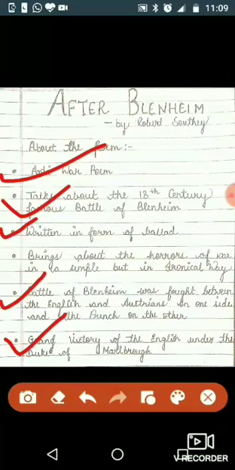Robert Southey brings out the horrors of war to the people in a simple but ironical way. The language which he has used is very simple, but the way he has explained is ironical. That is, by saying something, he wants to tell us that the horrors of war are not good. There is always loss in the war.